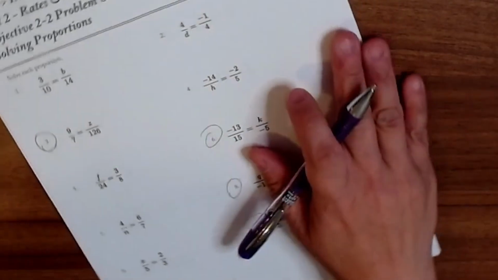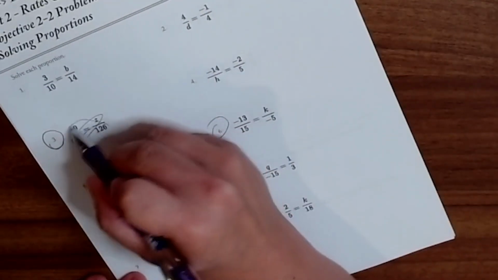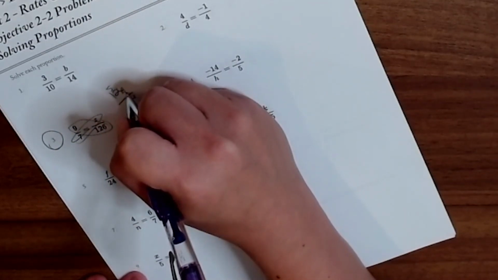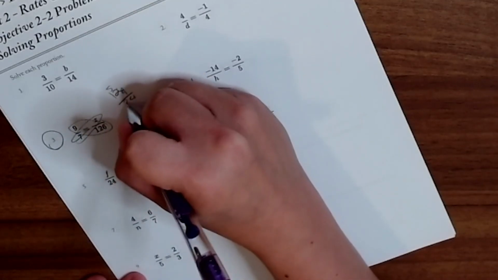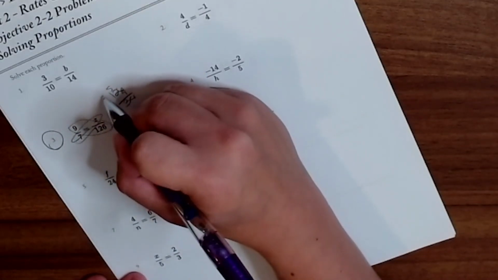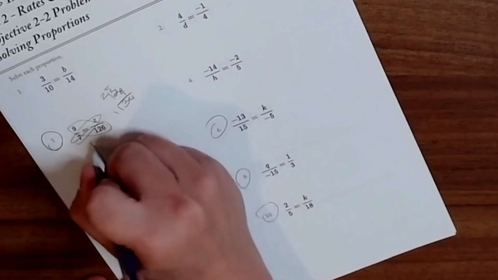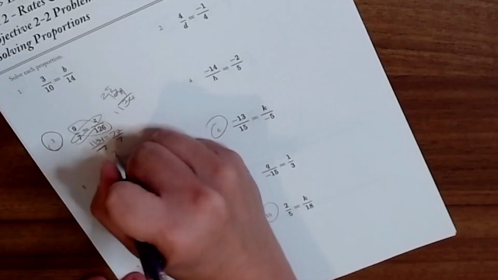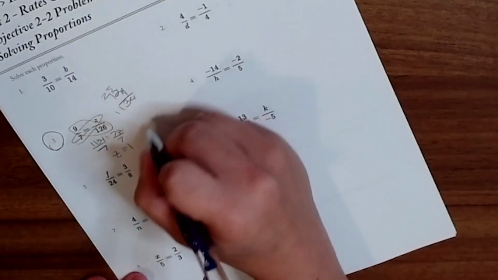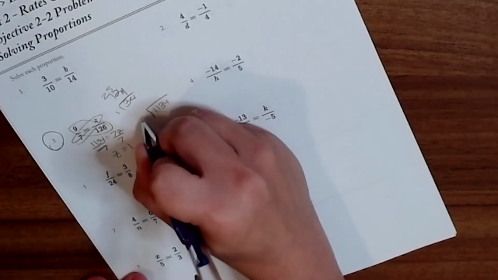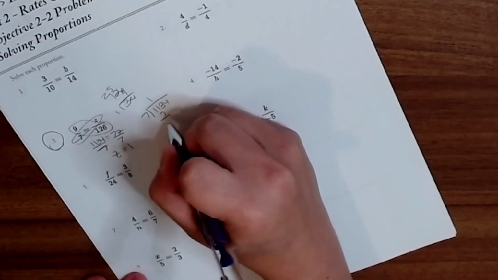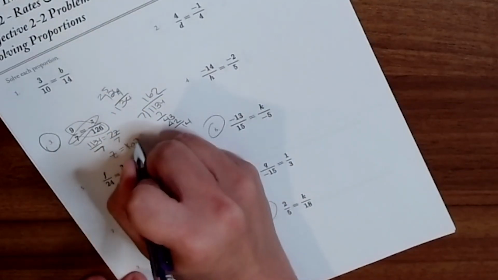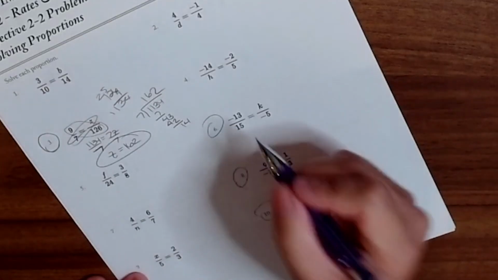Alright, so we are back. Again, cross multiply. So 126 times 9 plus 5 gives me 1134. So 1134 is equal to 7z. Divide both sides by 7. Oops, not negative 7. And z is 1134 divided by 7, which is 162. Okay? Alright, moving right along.